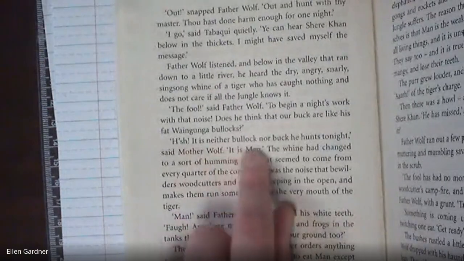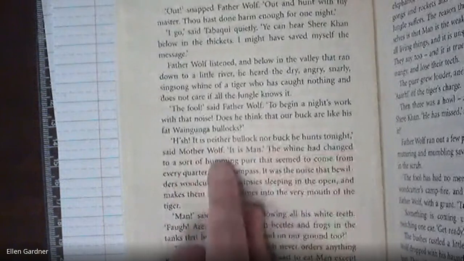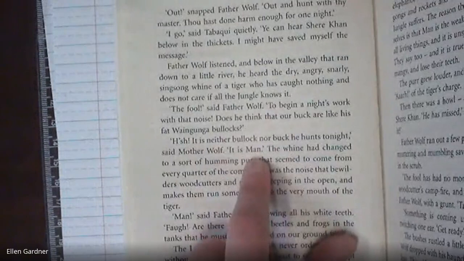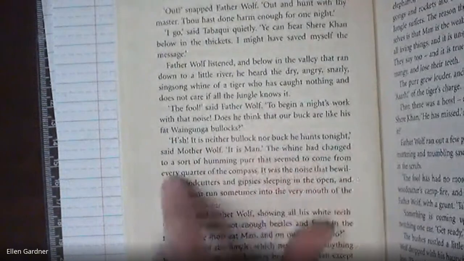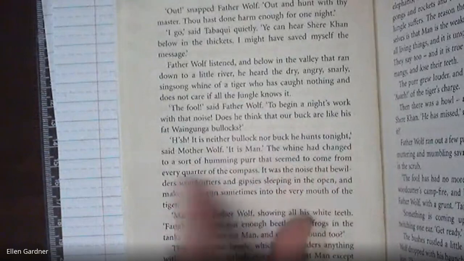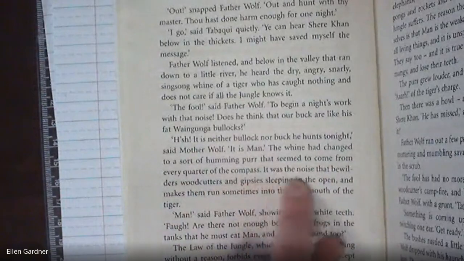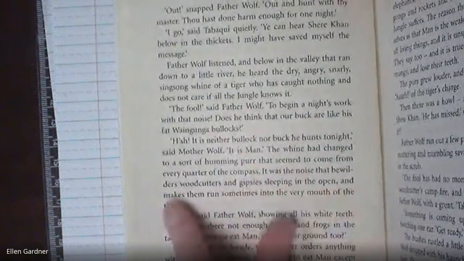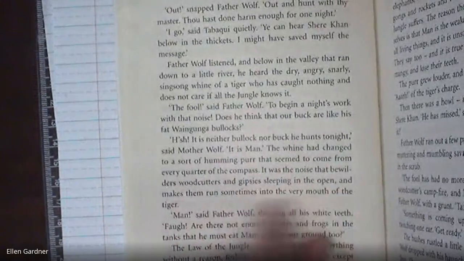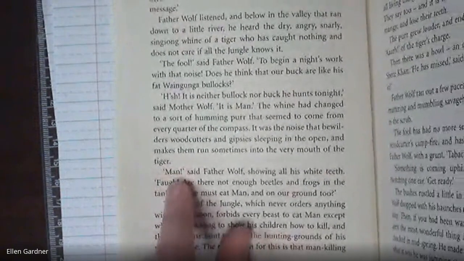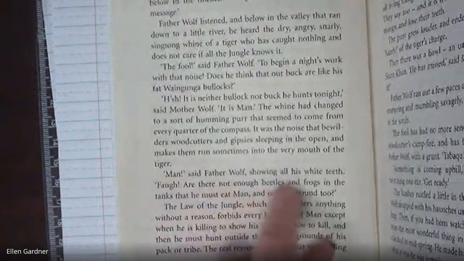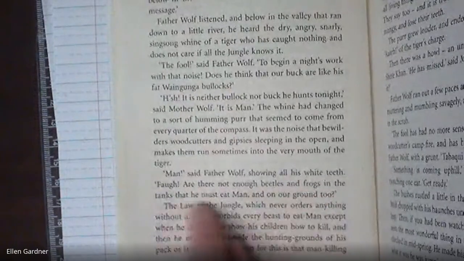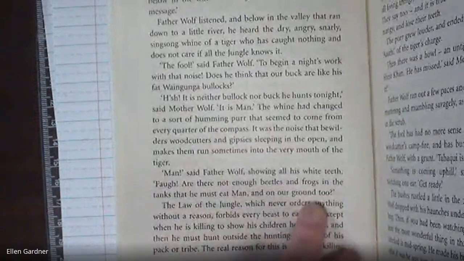Shh, it is neither bullock nor a buck he hunts tonight, said Mother Wolf. It is man. The whine had changed to a sort of humming purr that seemed to come from every quarter of the compass. It was the noise that bewilders woodcutters and gypsies sleeping in the open, and makes them run sometimes into the very mouth of the tiger. Man, said Father Wolf, showing all his white teeth. Faugh! Are there not enough beetles and frogs in the tanks that he must eat man, and on our ground too?